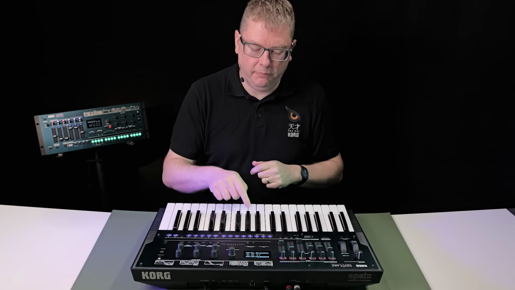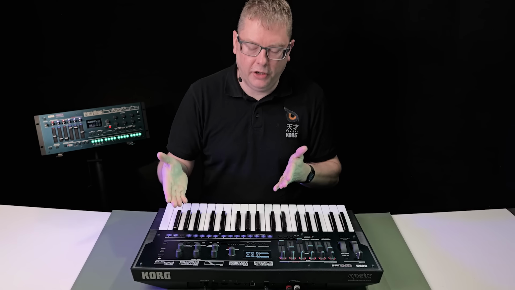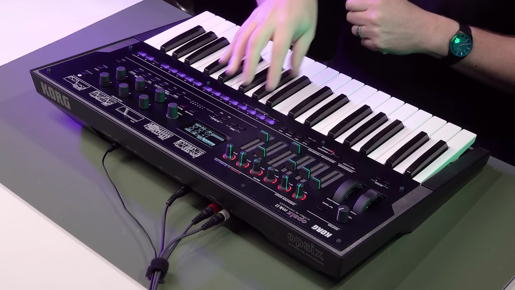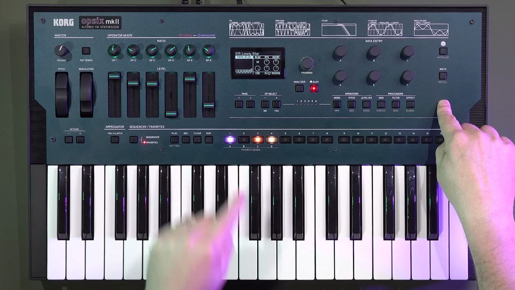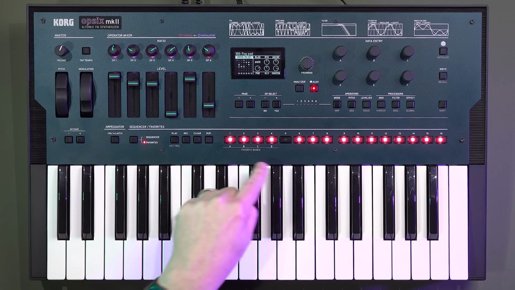So you may have noticed I've been recalling some of my sounds from the favourites, and there's 16 of those, but there's actually 4 banks of them as well. They're arranged over the keyboard, so they're in a really handy place. I can change bank just by holding down shift and going into bank B there, as you can see the different colours, and then I can recall all of my sounds.